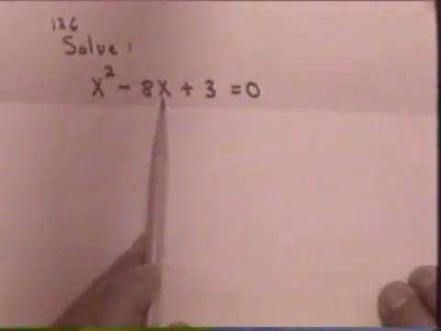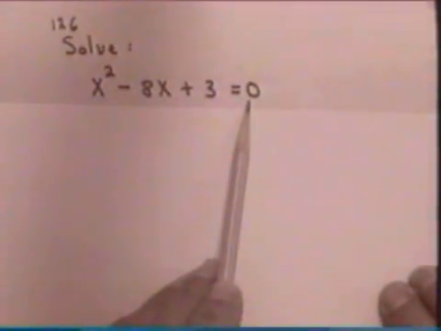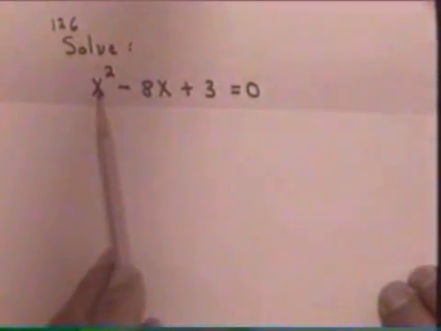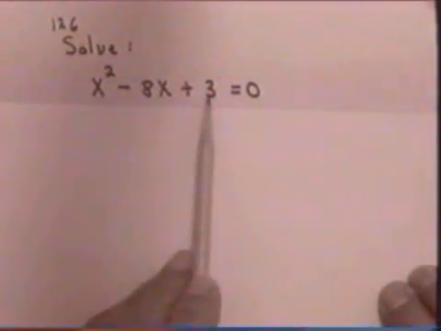Now let's look at another example. Let's look at x squared minus 8x plus 3 is equal to 0. The quadratic equation is already in standard form. The right member is 0. The left member is in standard form. It's in descending order: x squared, x to the first, and then the constant.